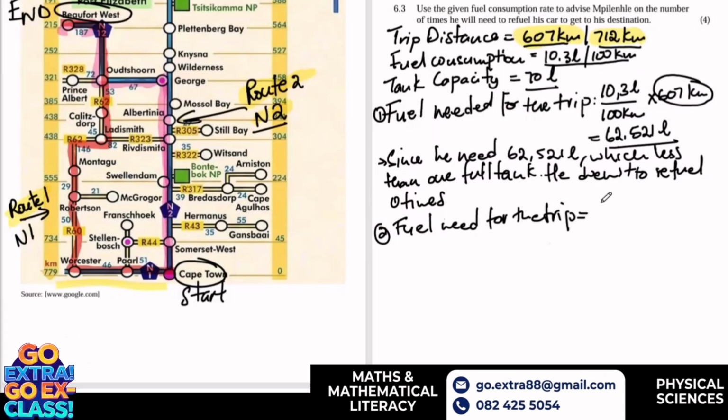Now let's look at it. So you're going to repeat the same method, liters multiplied by this, and then times 712 kilometers. So now how many liters will you get here? So you'll get about 73,336 liters. So now if we use route number 2, which is from Cape Town to George and then via N12 and then to get to Bedford West, he will need about this.